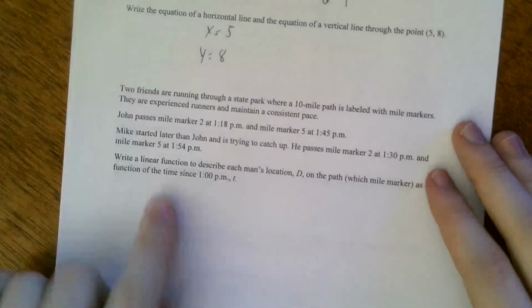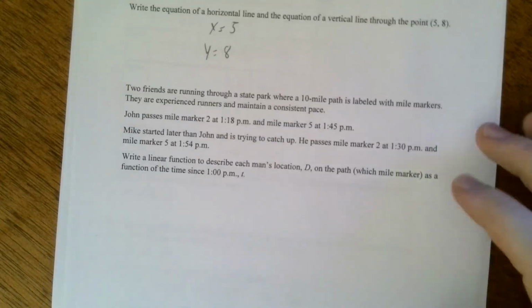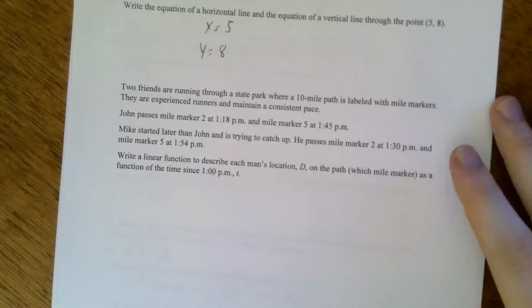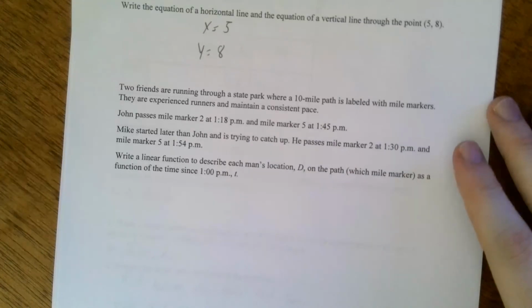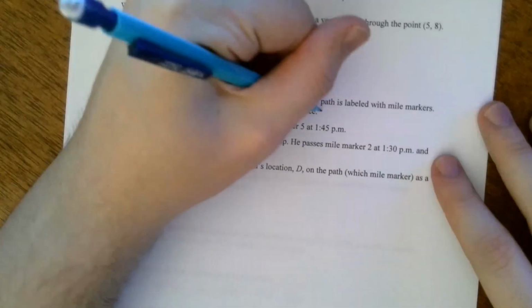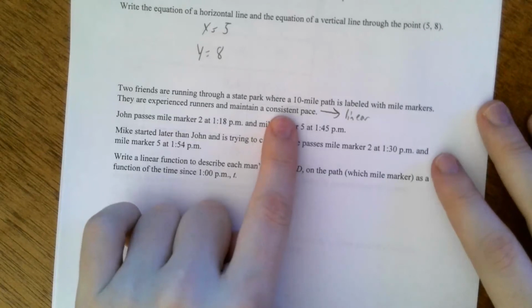So let's look at this last one here. This last one says, two friends are running through a state park where a 10-mile path is labeled with mile markers. They are experienced runners and maintain a constant pace, or a consistent pace rather. So this is just alluding to the fact that we're going to have a linear equation because it's a consistent pace. Okay.